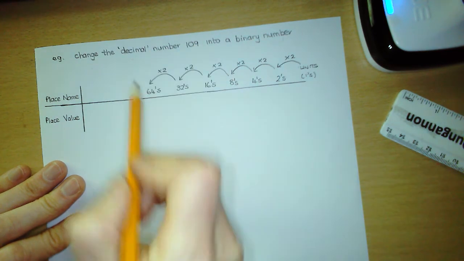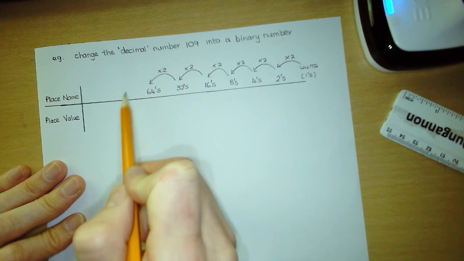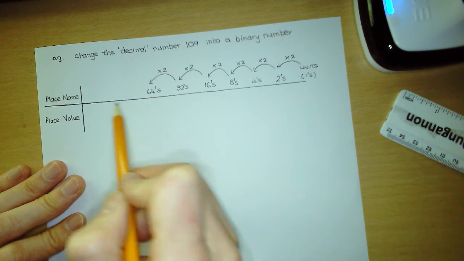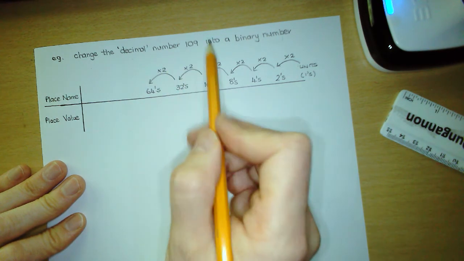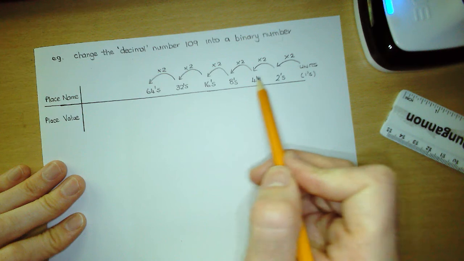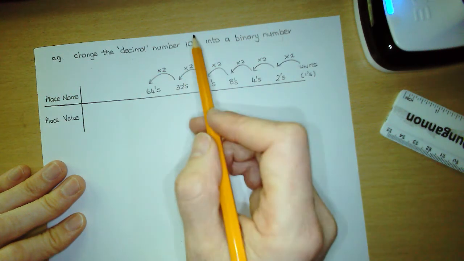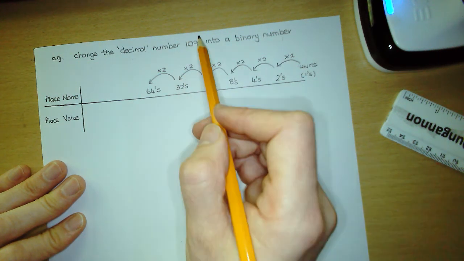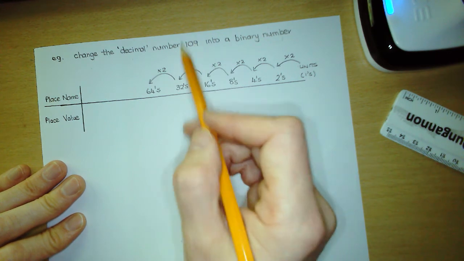Now, if we multiply by 2 again, we're going to have 128. Now, 128 is bigger than 109. So you write all the place names out as far as the decimal number. So the place names can either be the same as the decimal number if it's possible, or less than.